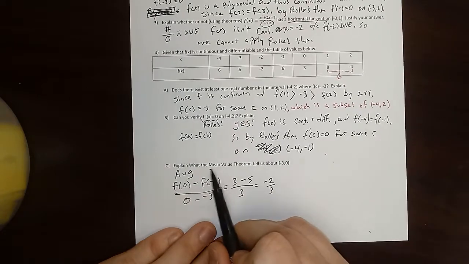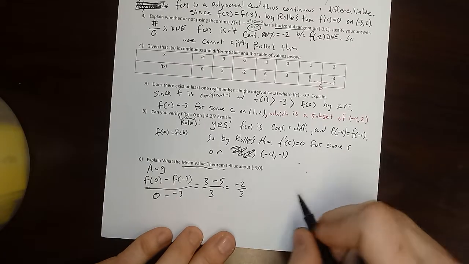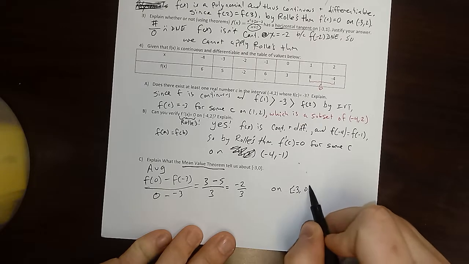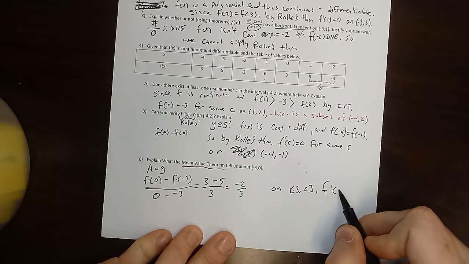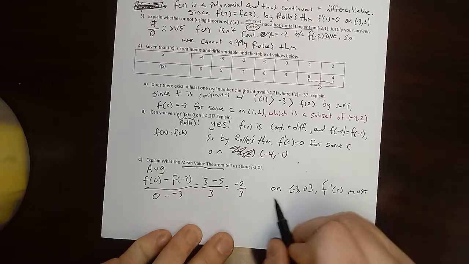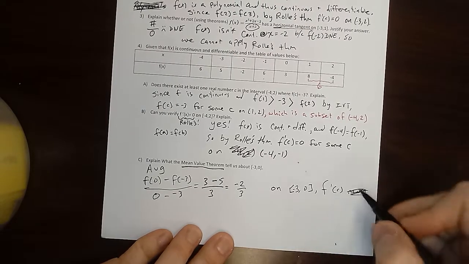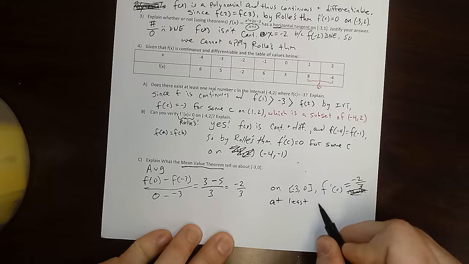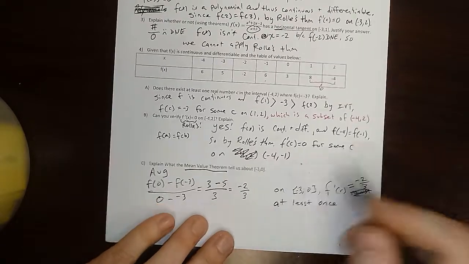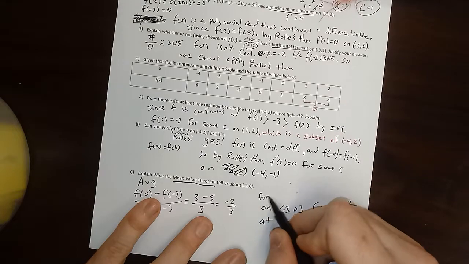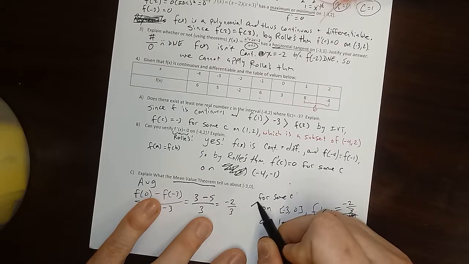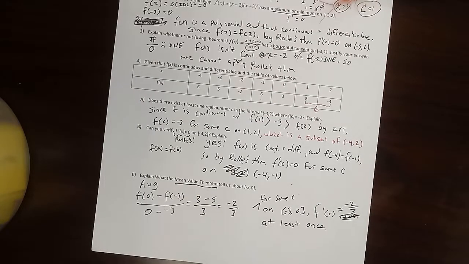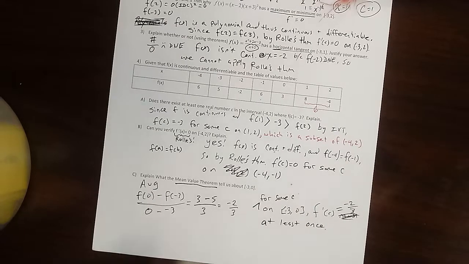So then I get -2/3. Mean value theorem, by definition, says on -3 to 0, f prime of c equals -2/3 at least once. To be a little bit more formal, for some c on -3 to 0, f prime of c equals -2/3 at least once. That's it. That's what mean value theorem tells us.